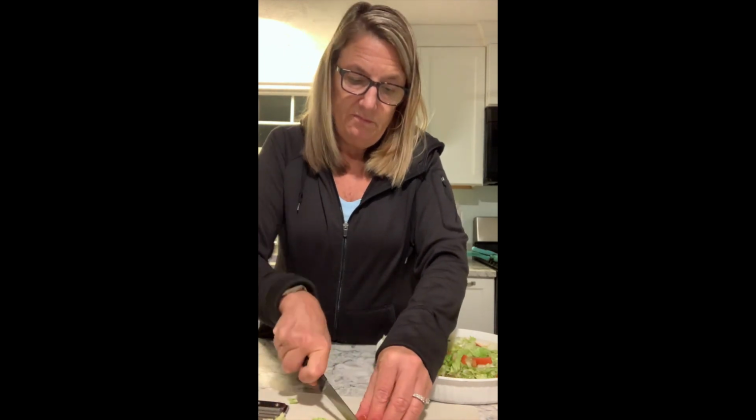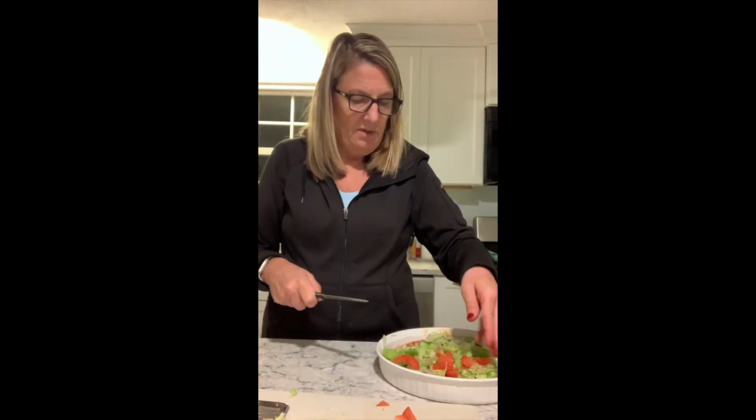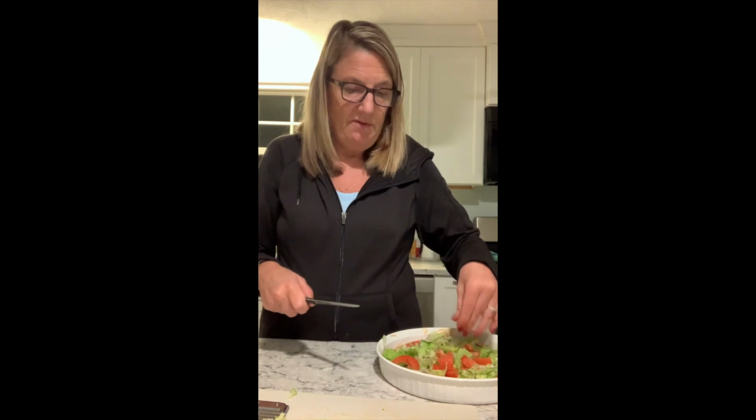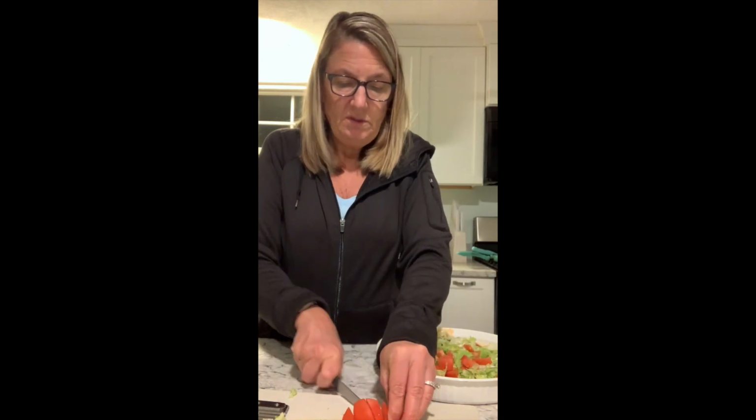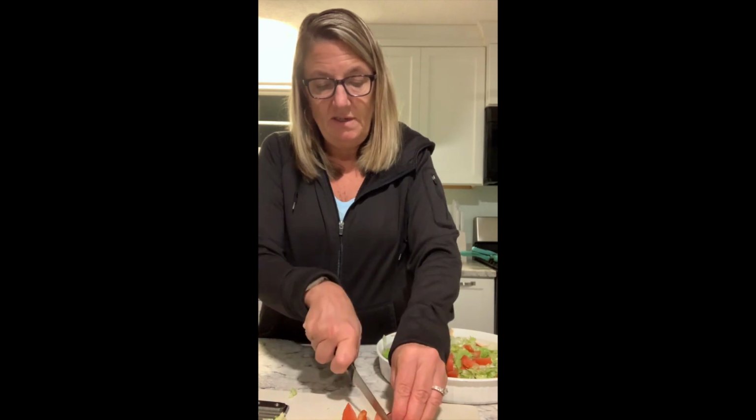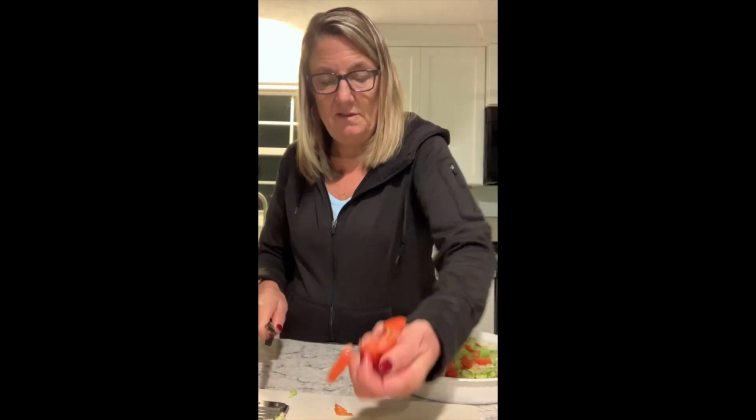Depends how much, I guess, you like tomatoes. But usually when you have some type of taco dip or mix, tomatoes are part of it. So you want to chop these up just tiny, not too bad. I mean, it doesn't have to be perfect. Nothing has to be perfect.